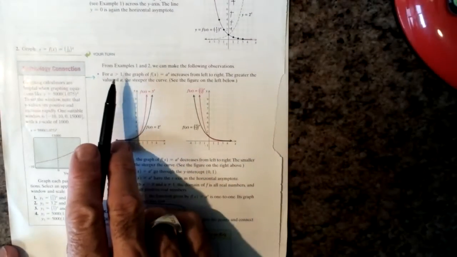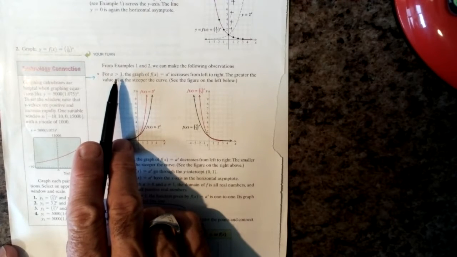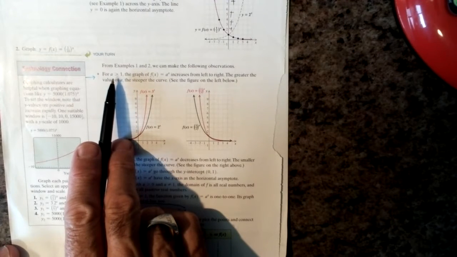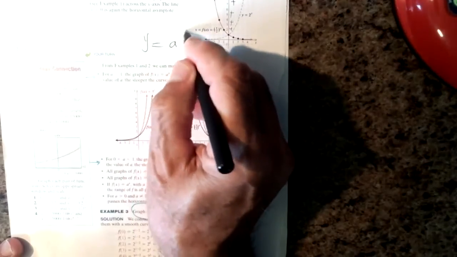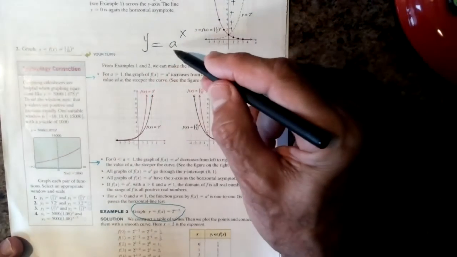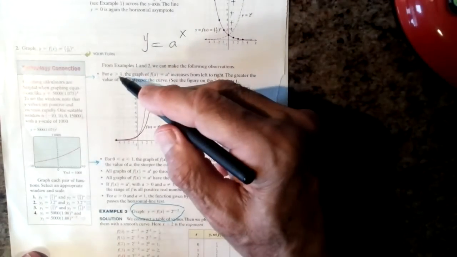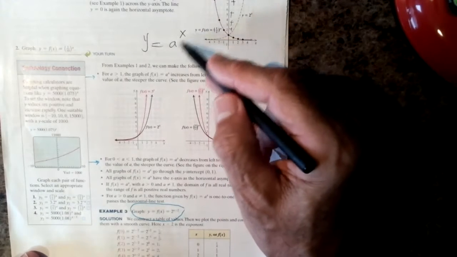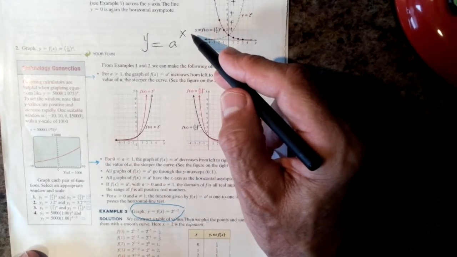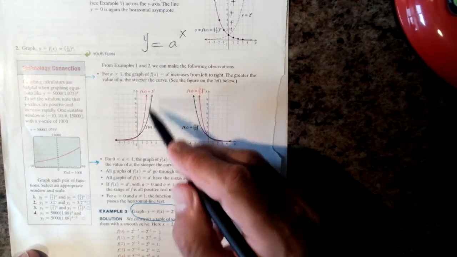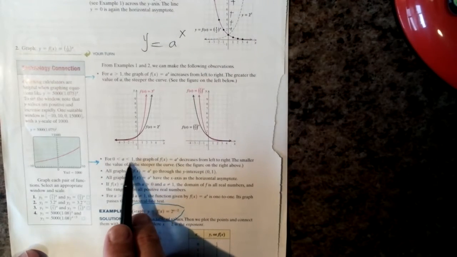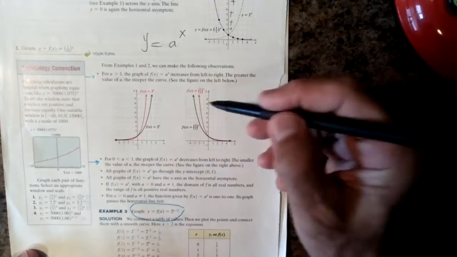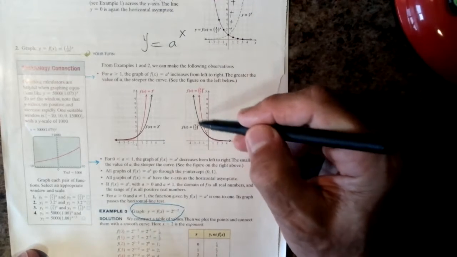If the base, y equals a to the power of x, if this a is greater than 1, like 2 to the power of x, 3 to the power of x, 5 to the power of x, that's how the graph looks. If a is between 1 and 0, meaning it's less than 1, then the graph goes in this direction.